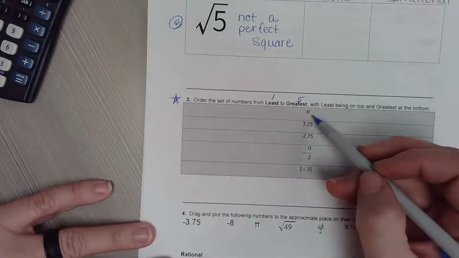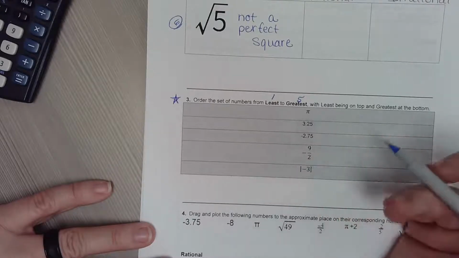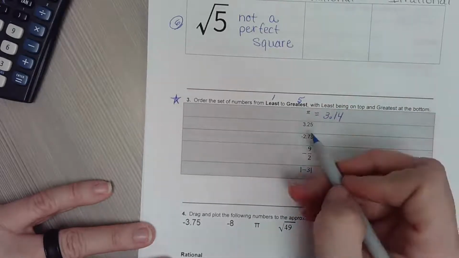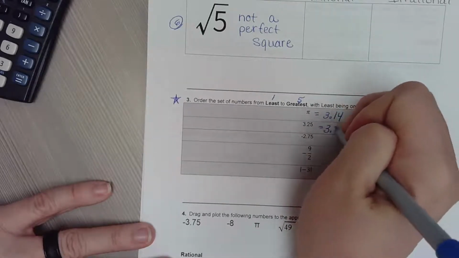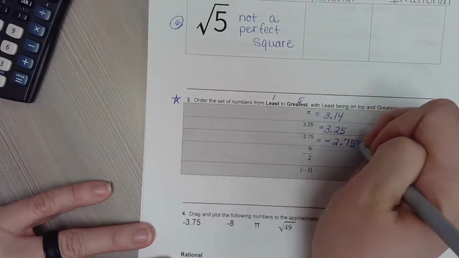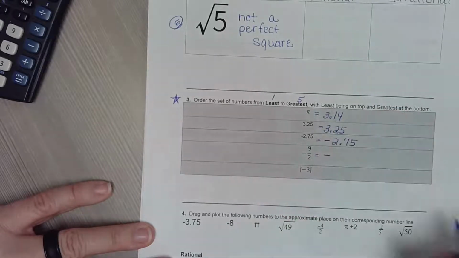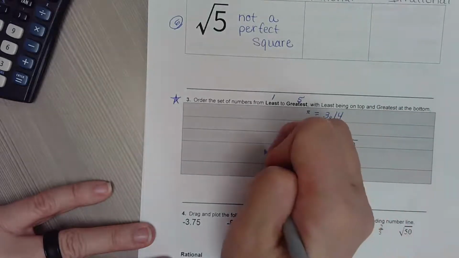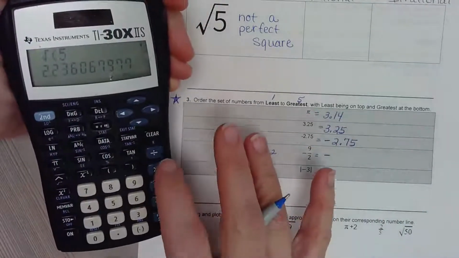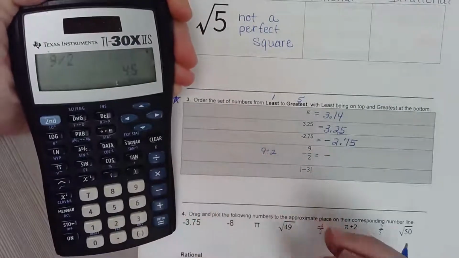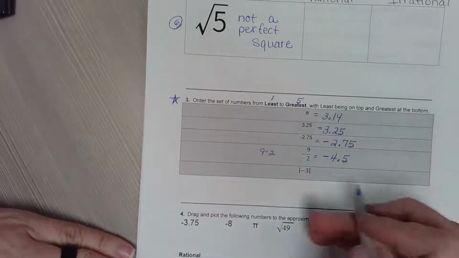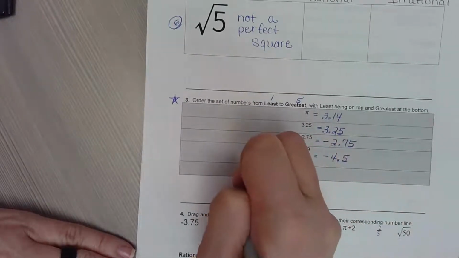So let's talk about just what these numbers equal first. So for pi, you need to use 3.14. Here we have this 3.25. Here we have a negative 2.75. Here we have a negative. To change a fraction into decimal form, we're going to do 9 divided by 2. So when I use my calculator and I do 9 divided by 2, I get 4.5. So this is a negative 4.5. And then this means absolute value.